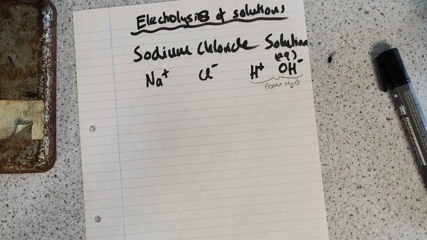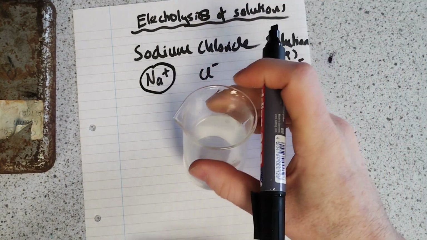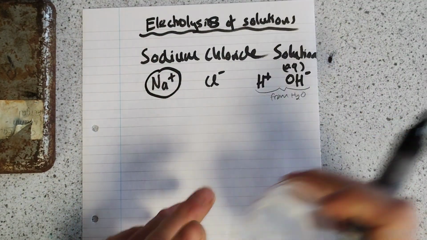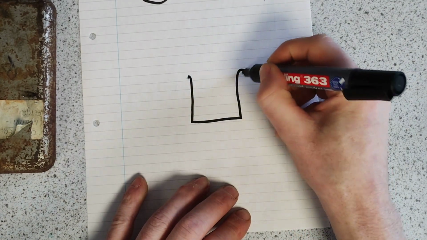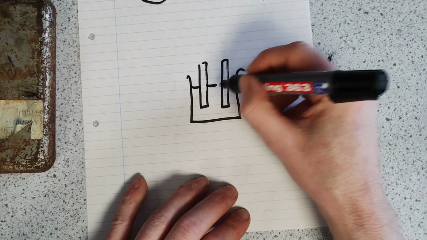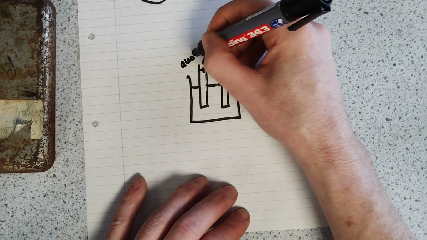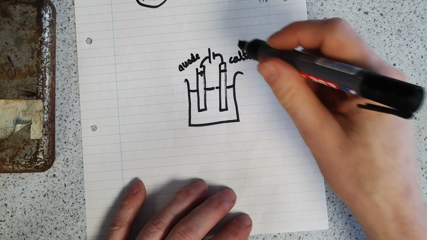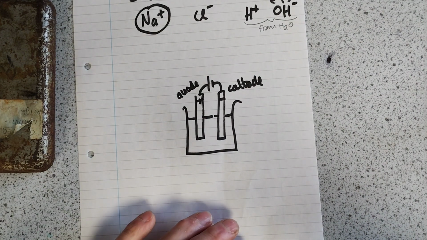All right. So we know that when I turn on some electricity, if I was to put 2 graphite rods in there and electrolyze this, if I was to take this beaker now that we know contains all of these ions, and zap it with electricity, there's the positive electrode, the negative electrode, that's the anode, we did this last time, and that's the cathode. If I zap this with electricity, the positive ions will be attracted to the negative cathode, and the negative ions will be attracted to the positive anode.